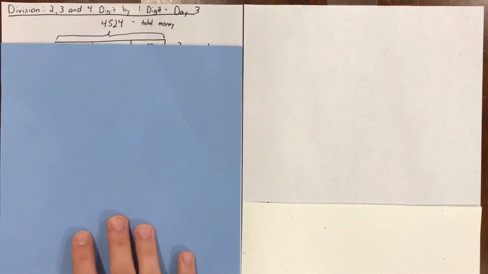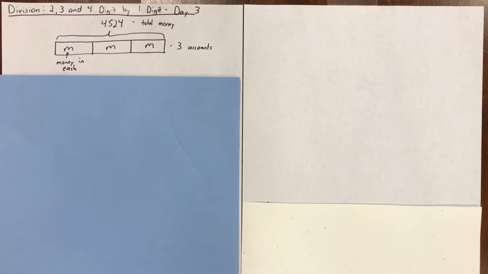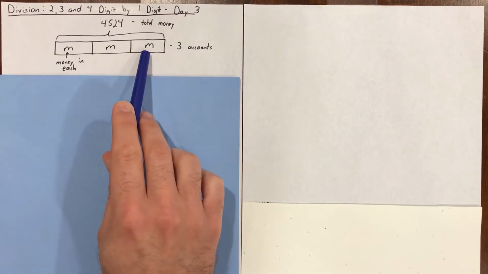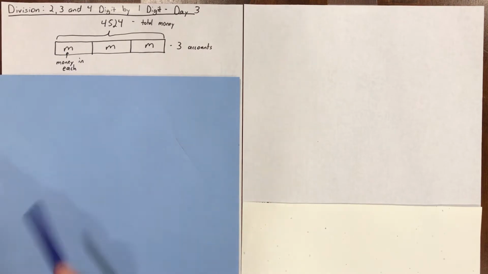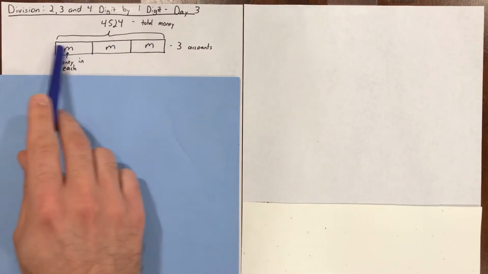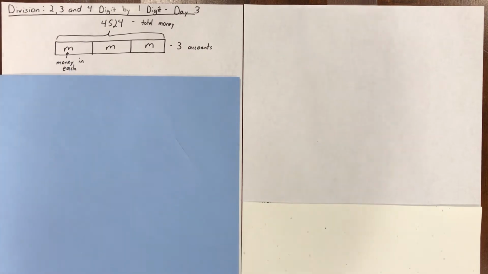Yeah, we've got to show we've got a total of $4,524. We have to divide that into 3 accounts, right? So we're trying to find the money in each account. So we know the total, we know the number of groups, we need to find the amount in each group. This is one way you could have shown it. There's other ways as well.